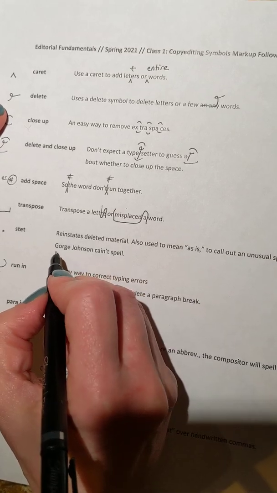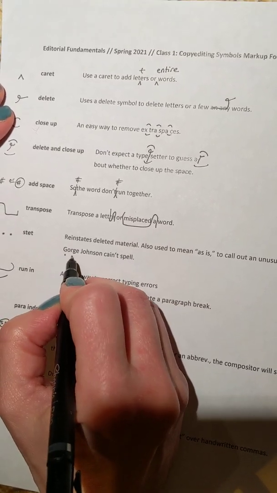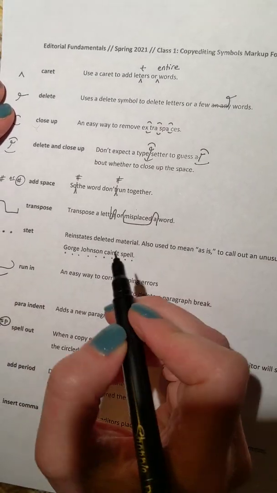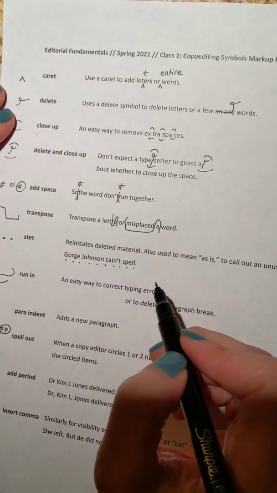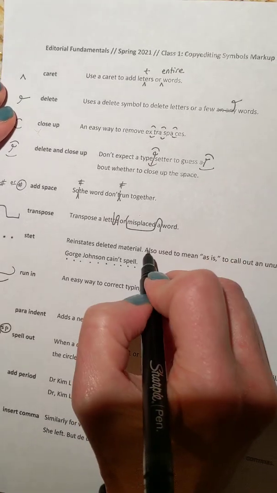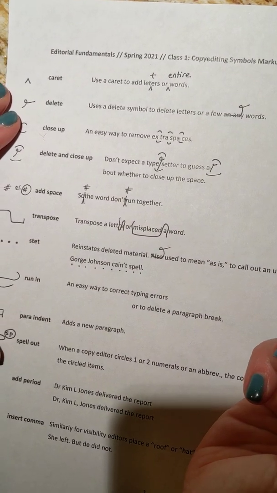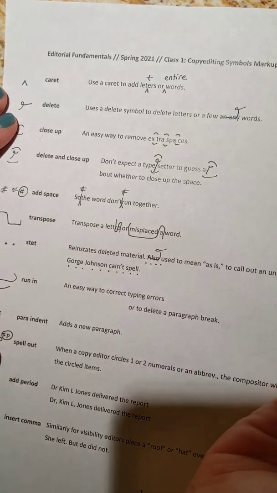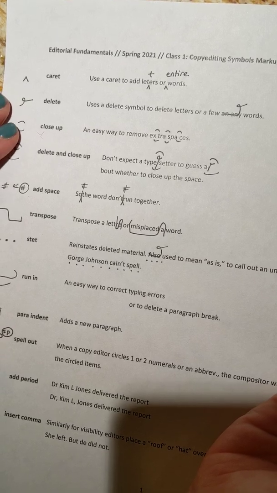The stet symbol reinstates deleted material and can also mean as is, to call out an unusual spelling. So if a copy editor was copy editing this phrase here and wanted to make sure that the proofreader or the editor didn't change it, they would put the dots underneath to indicate that it stays the way it is. So if you accidentally deleted a word as a copy editor and wanted it to be reinstated, you would put the dots underneath to tell everybody, nope, sorry, also should stay.